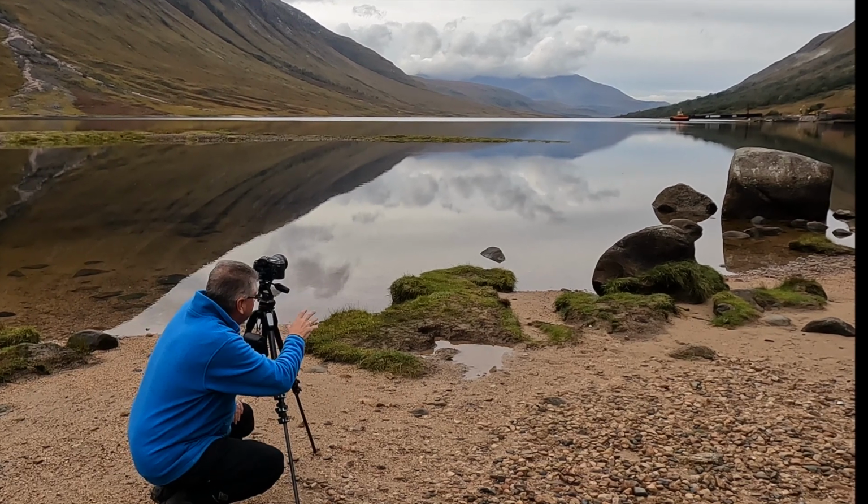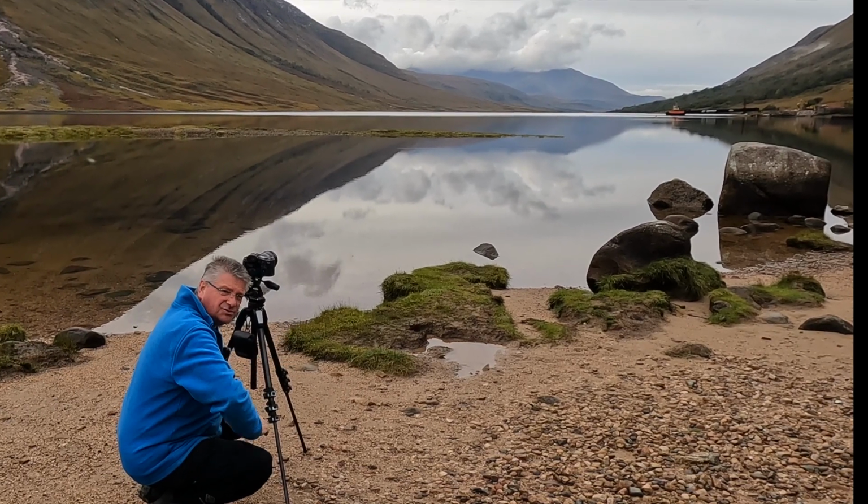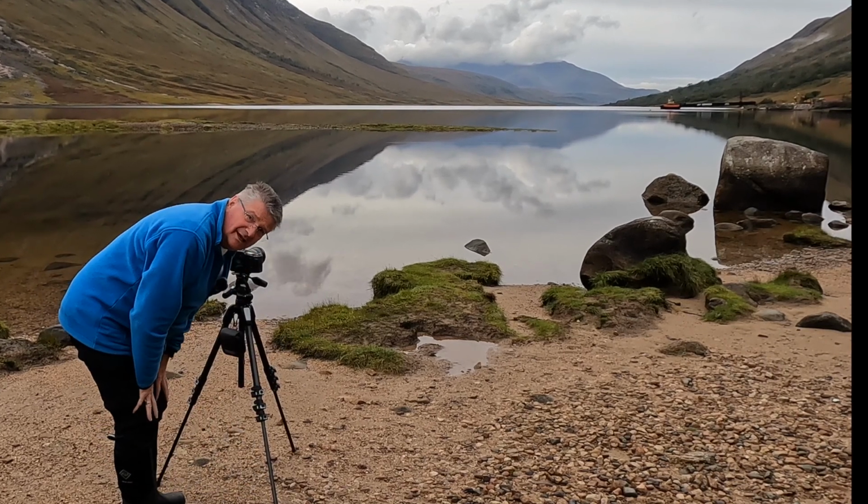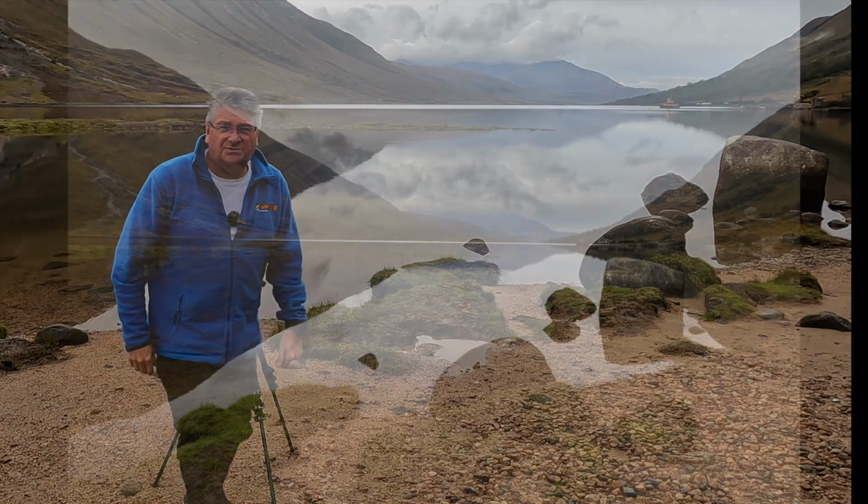There's a danger that, depending on where I stand, they kind of overlap. So we don't want that. We want kind of separation. So I'll move around these rocks, and when I've finished, I'll share these images with you now.